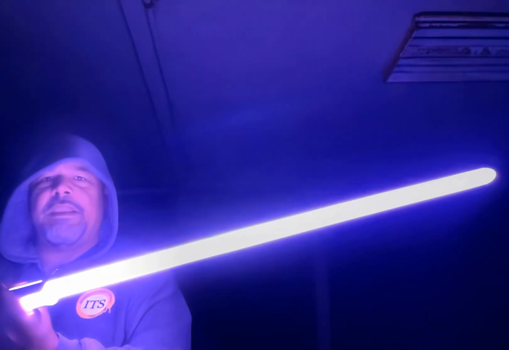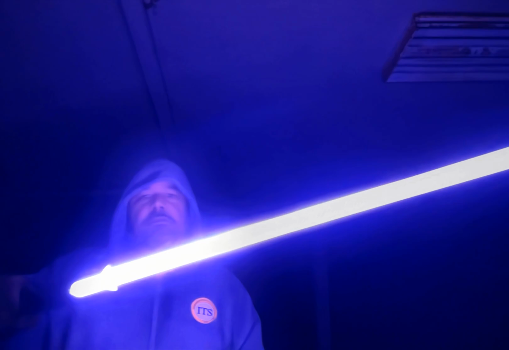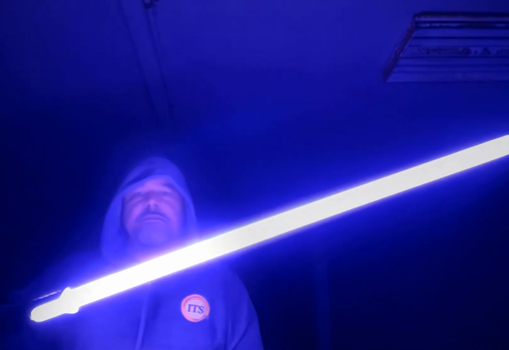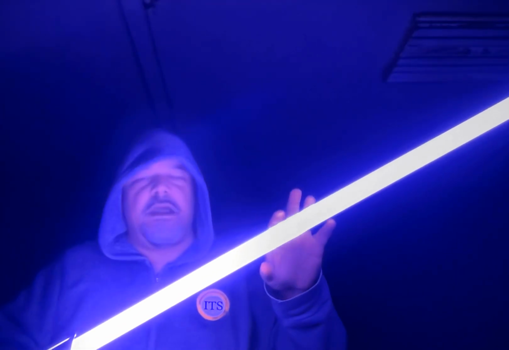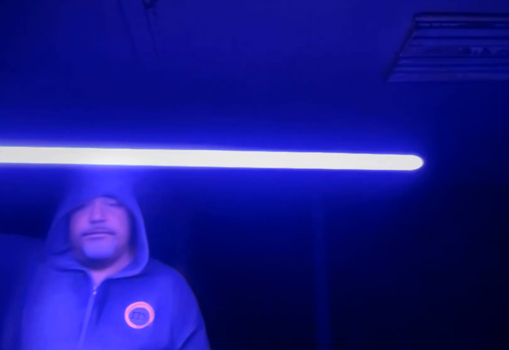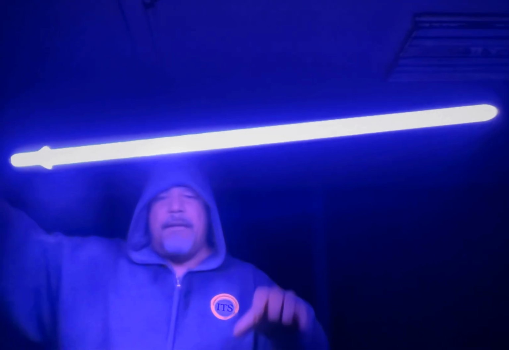Now his clashes are sort of a bright gold. Not quite yellow, but more gold than yellow. And his blasts are more of a darker orange. Or, excuse me, a darker gold, like an amber.